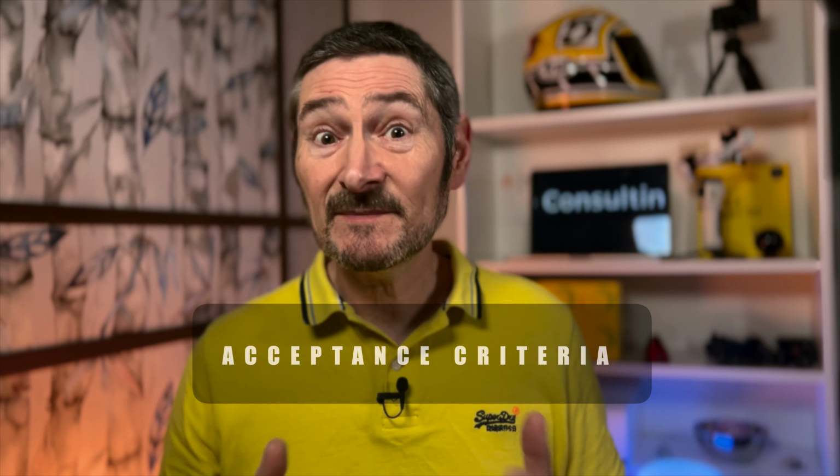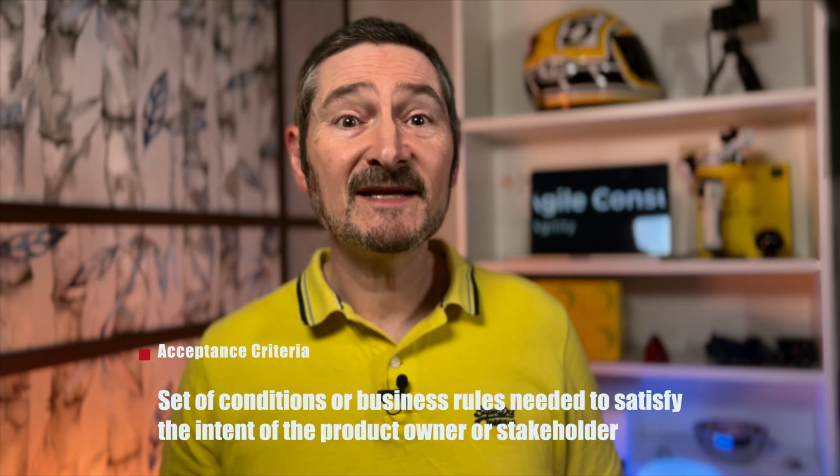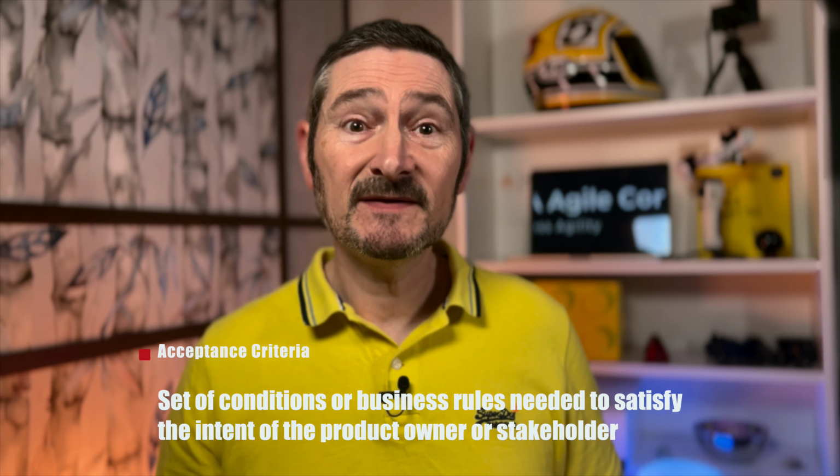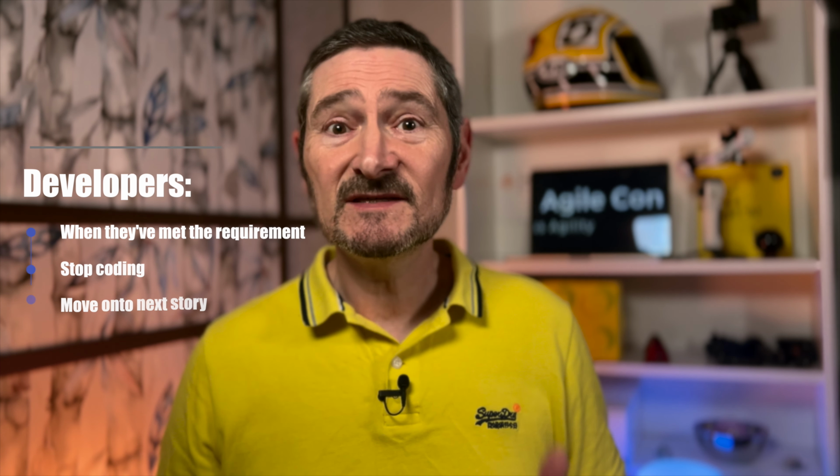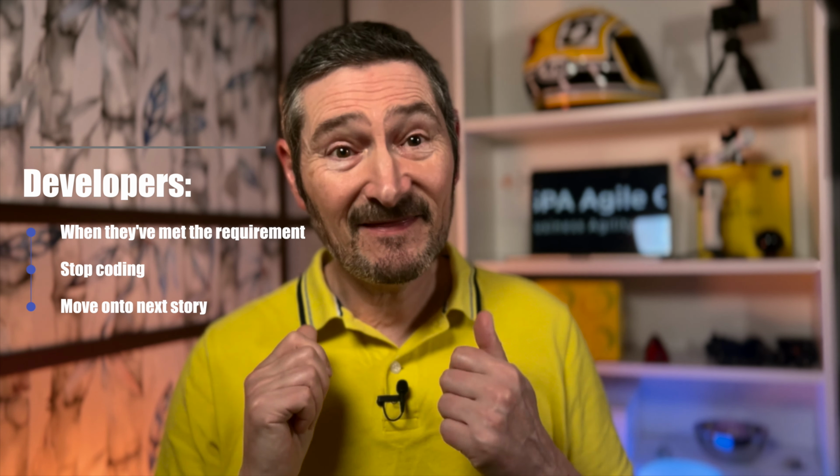Some people think that the definition of done is the same as acceptance criteria, but no, it's not. Acceptance criteria are the set of conditions or business rules that the functionality being developed needs to satisfy to meet the intent of the product owner or stakeholders. They're also extremely useful for developers since it tells them when they have met the requirement and can then stop coding, and for testers so that they know whether or not the piece of work has passed or failed.